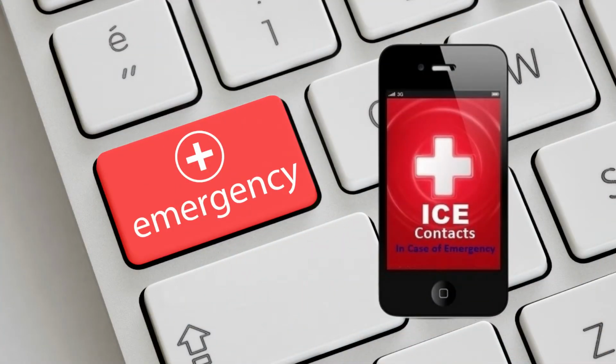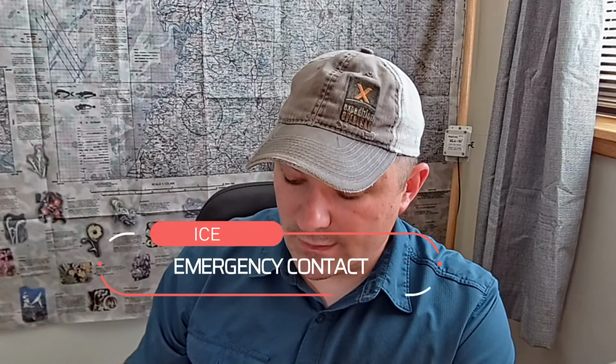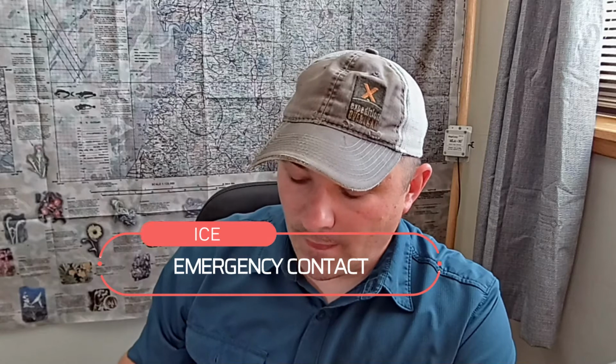So first is program your just in case emergency, your ICE contacts into your phone. If you don't know what those are, just go into the contacts list. I'm going to mainly refer to Android products because that's what I am familiar with and own. But in your contacts, there's a just in case of an emergency, you can save those. And those are all there.